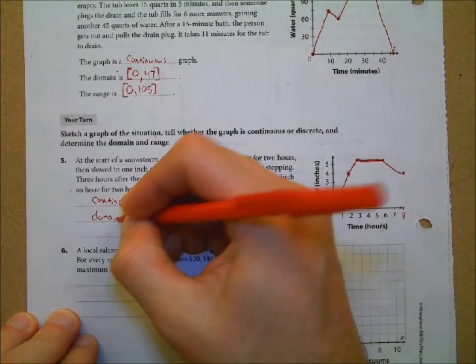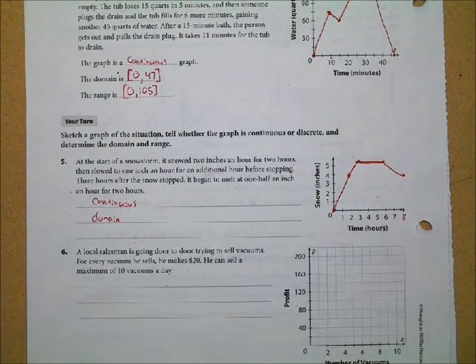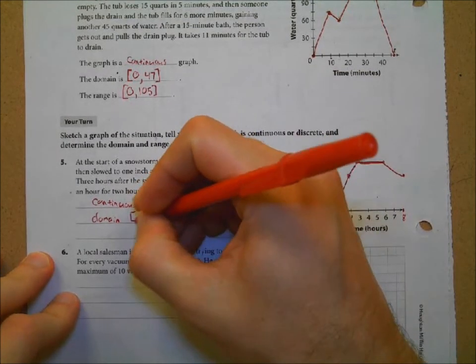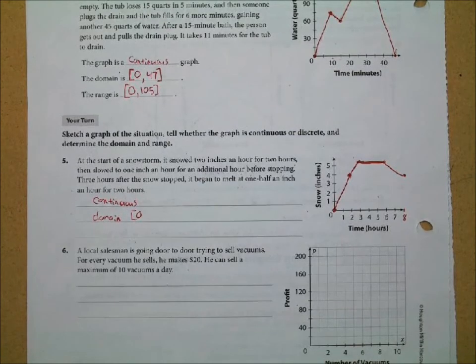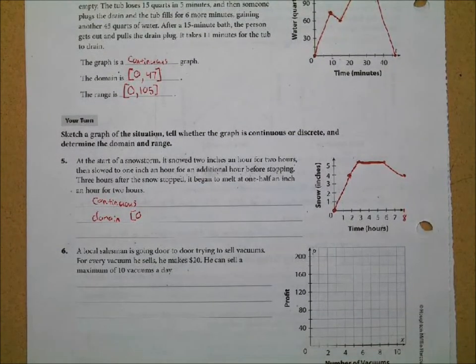Let's talk about the domain then. Domain, again, deals with the inputs, the x values here. Catherine, where do our x values start? What's the lowest x value we've got here? 0. Okay, and we do start at 0, so we're going to include that 0. Very good. And then let's go to Carson. Carson, what's the farthest that our domain goes? What's the greatest value that our domain takes? What's the biggest x value that we have shown graphed?